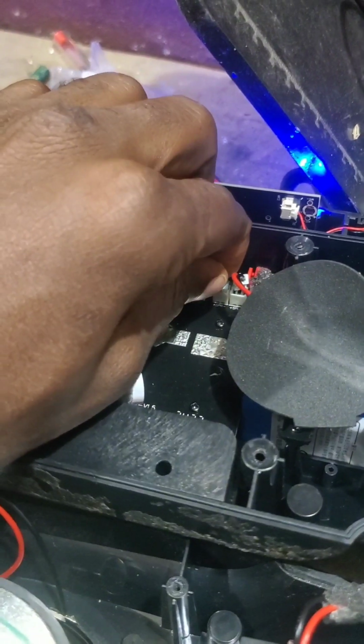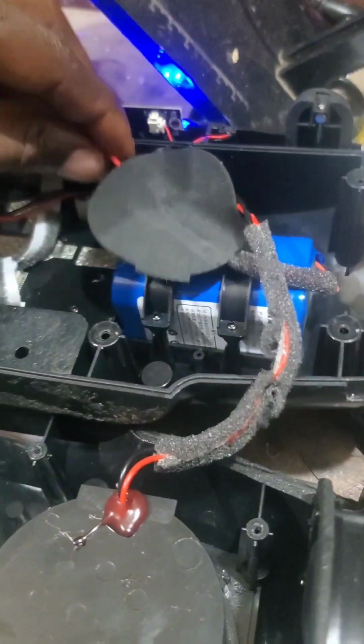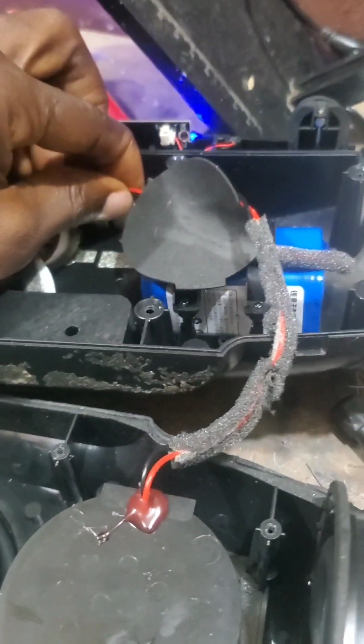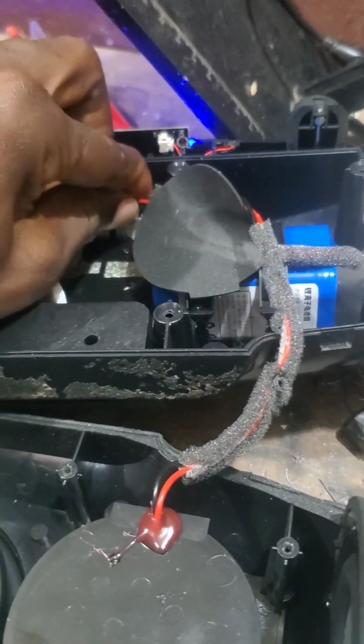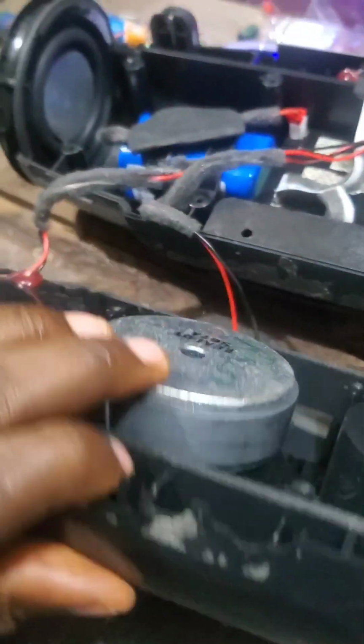Look at the difference. It will come to life. Do you see the difference? Now let me add the other one. That is the second tweeter. Now, perfect. That's good. So this is the difference.